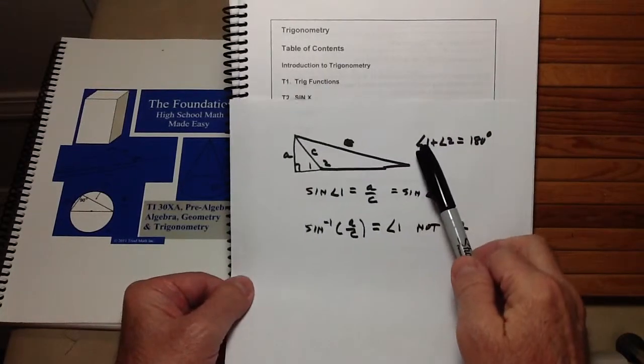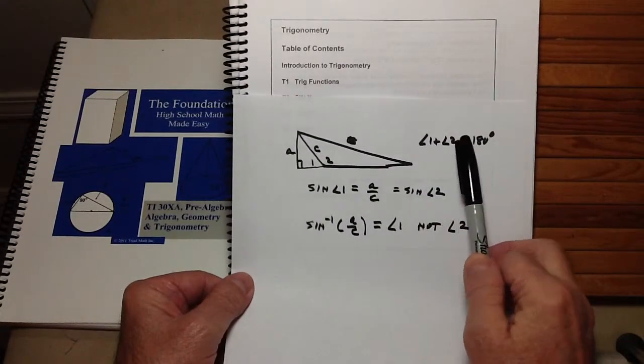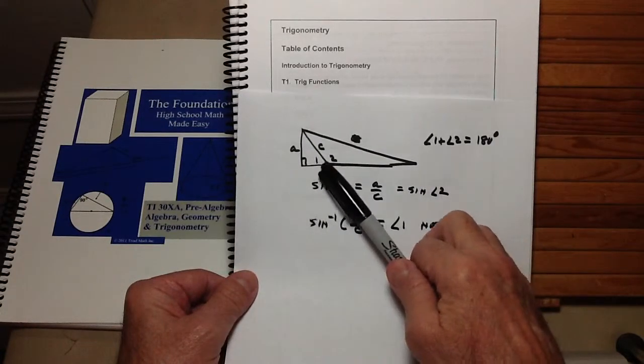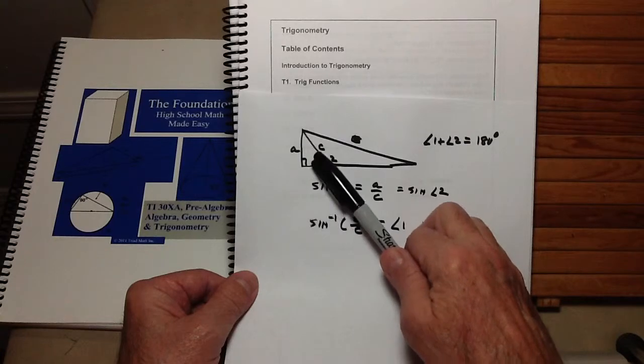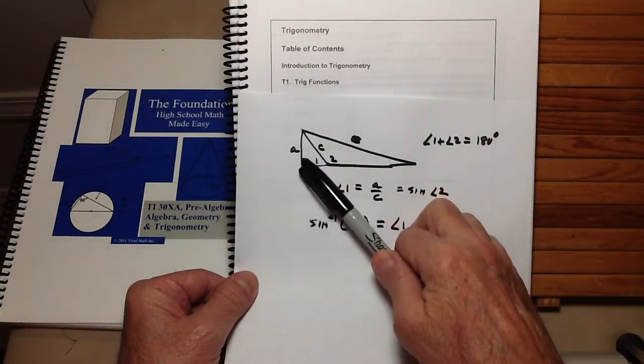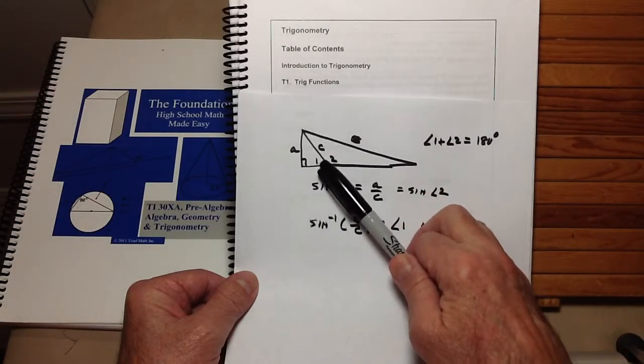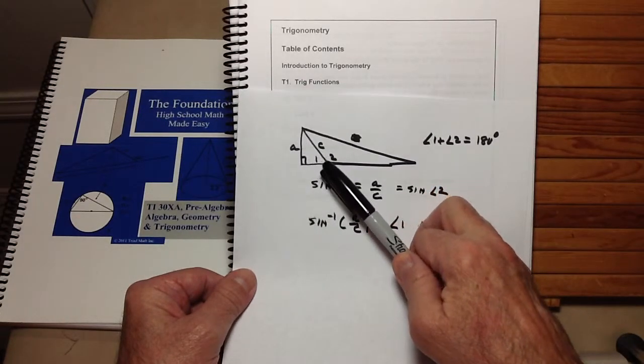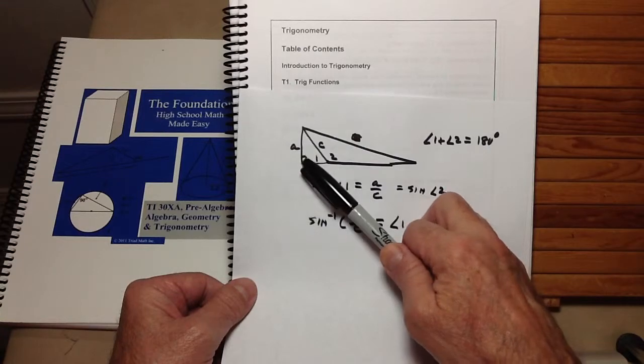Suppose you have two supplementary angles, angle 1 and angle 2. That means they add up to 180 degrees. And we'll represent them in this triangle like this. Here's angle 1, it's less than 90, and this is the side A, this is a right angle. And then its supplementary angle is angle 2, and this is the side C, the hypotenuse opposite this right angle.